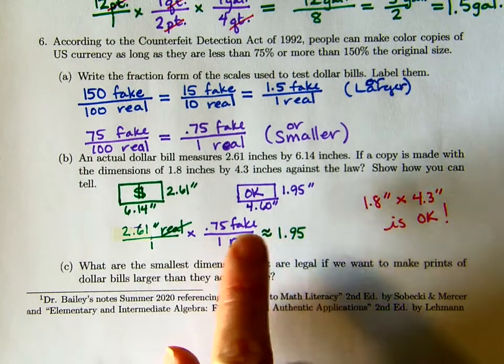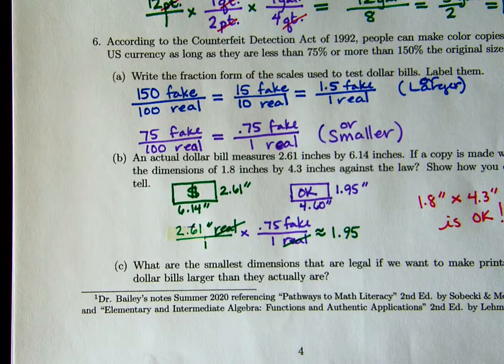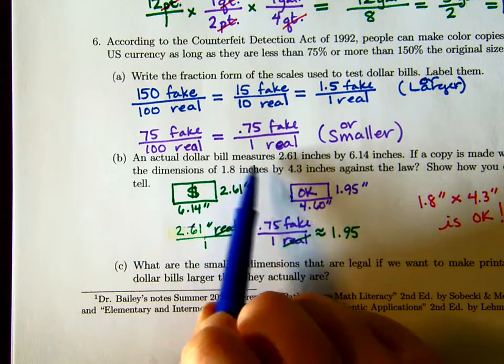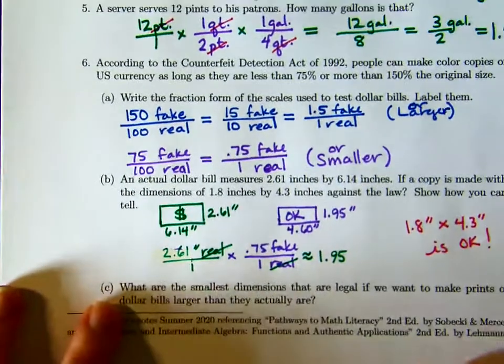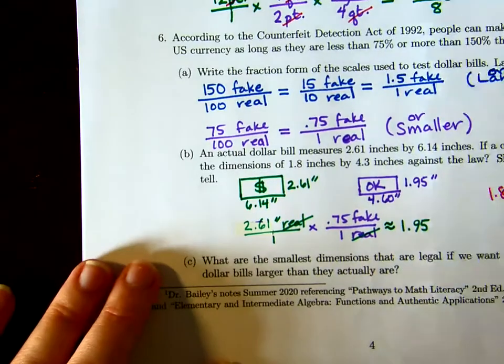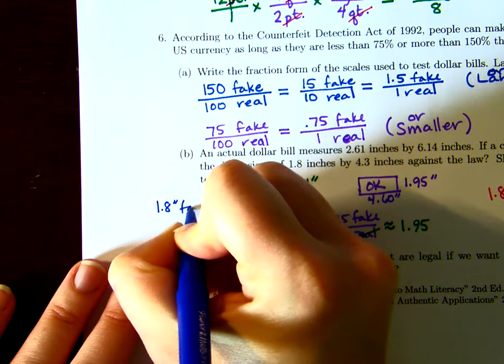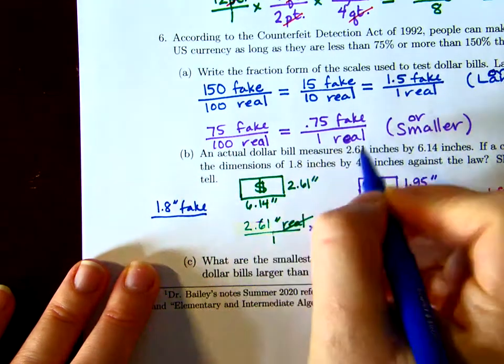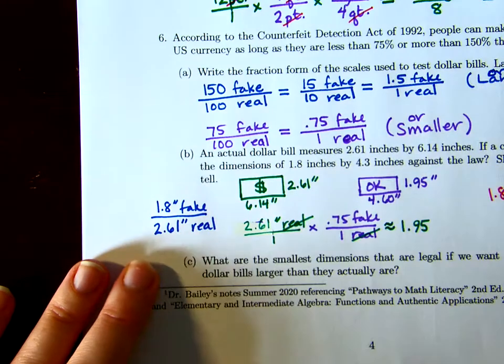I remember another student of mine, so just to bring back, during the class said, okay, but I didn't do that. What I did is I took the ratio of the fake one compared to the real one. So what did he say? He said 1.8 inches of fakeness compared to 2.61 inches of reality.